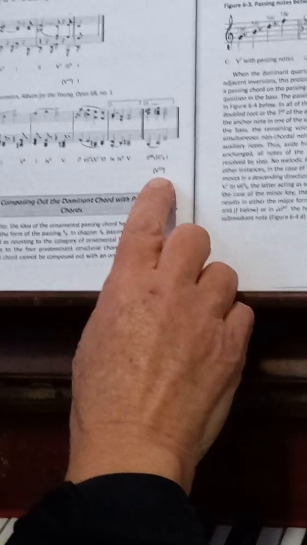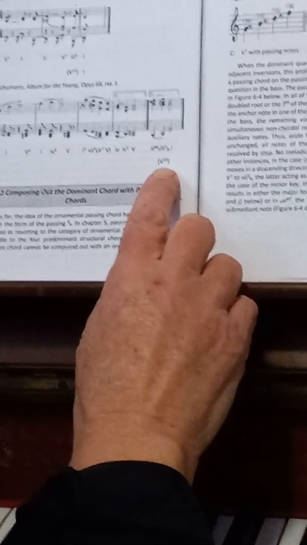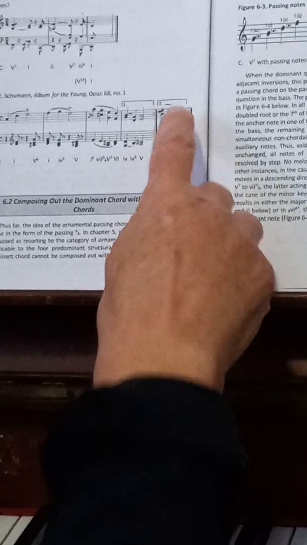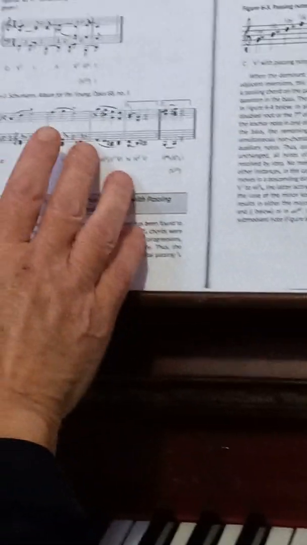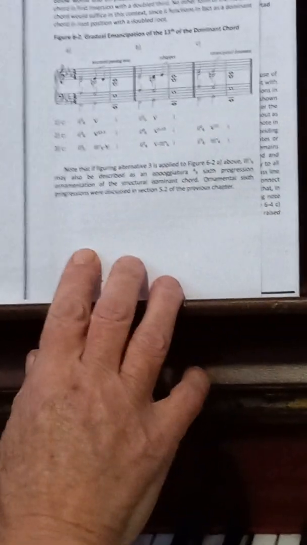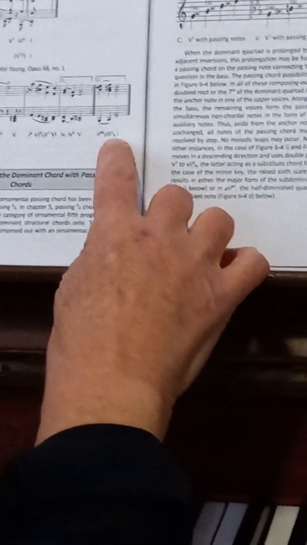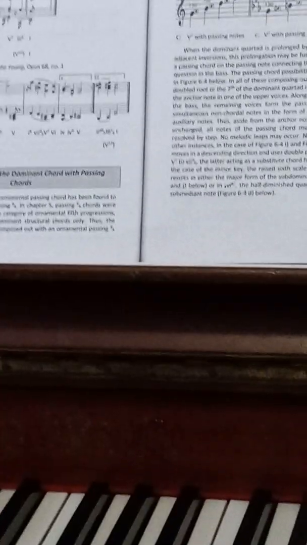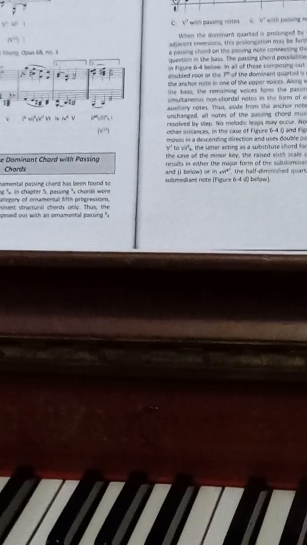A, C sharp, F instead of A, C sharp, E. So it's like that one, where there's no supertonic note in the dominant chord at all. So you can call it dominant 13th, or you can say it is mediant 6 in first inversion with a doubled third, acting as the dominant 13th.